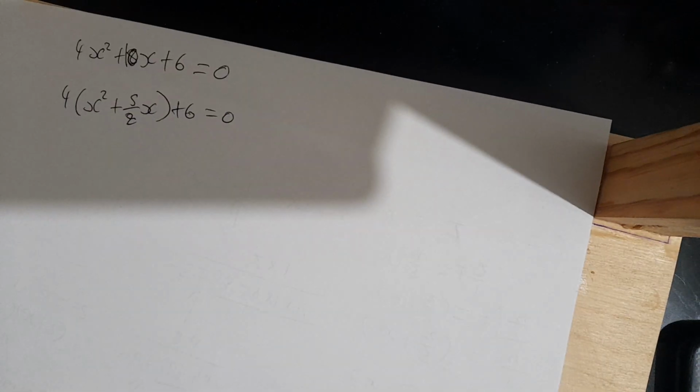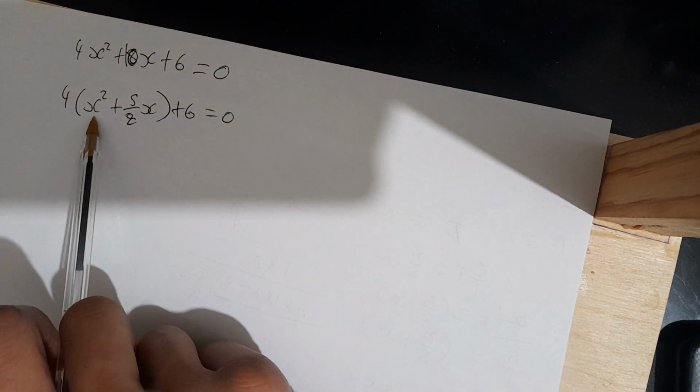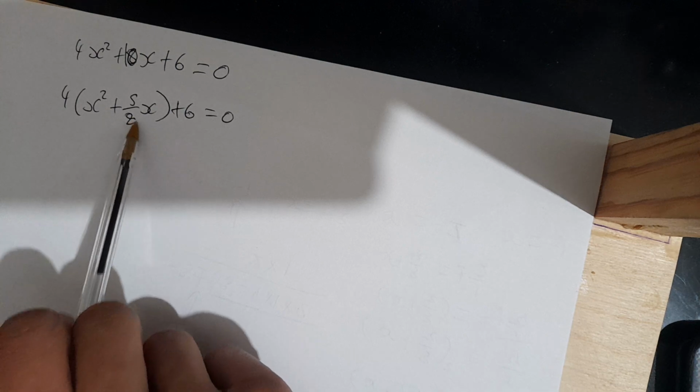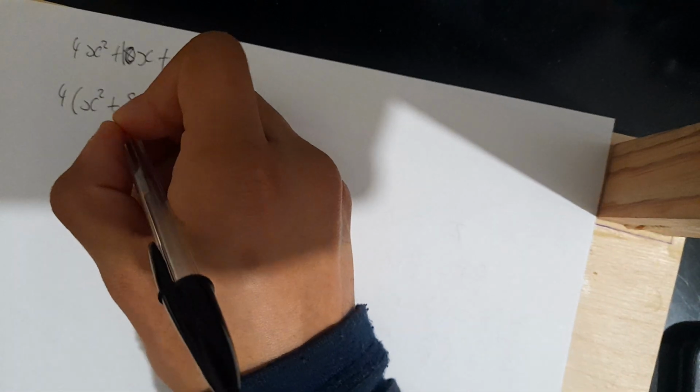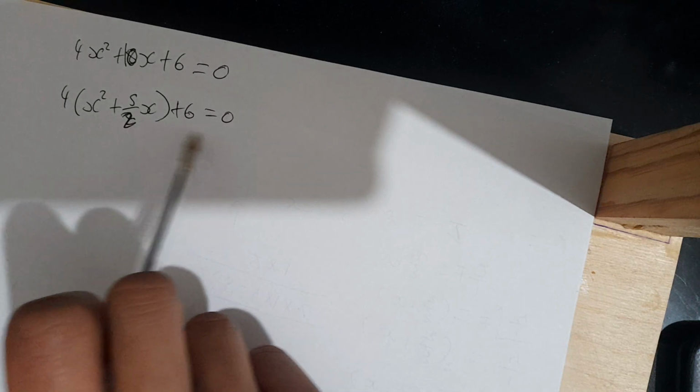All good? Because that means if we multiply that by 4, we get 4x squared. Multiply that by 4, we get 10x. And yeah, so it's the same thing. And now we can complete the square on this. So take 4 outside the bracket.